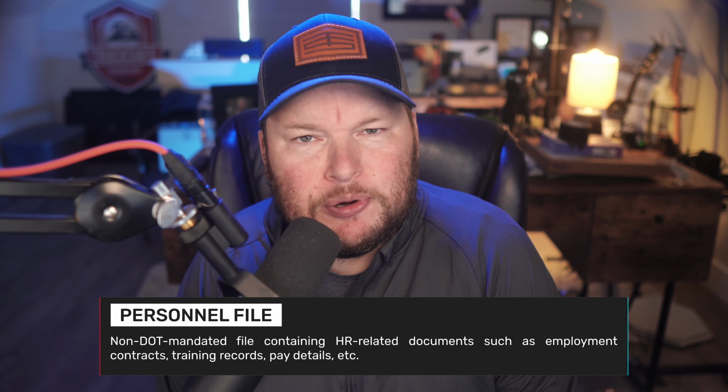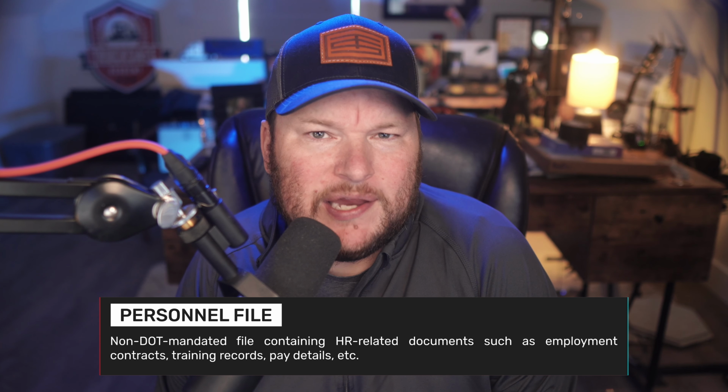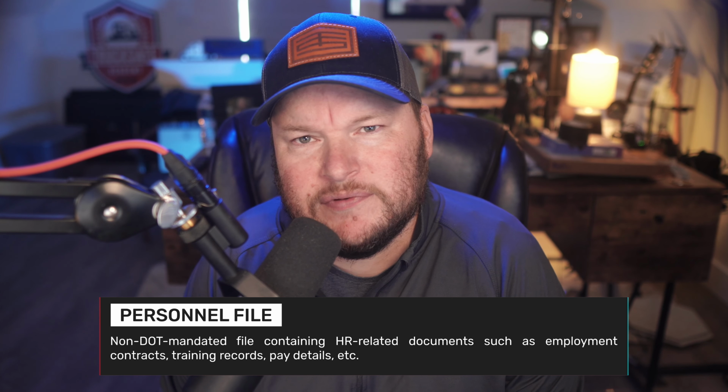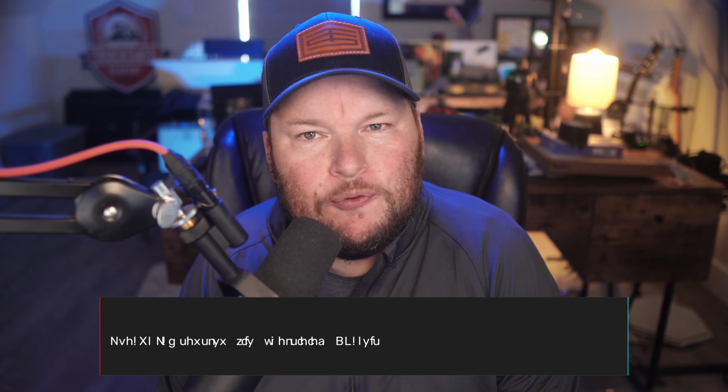Unlike the DQ file, the personnel file is not necessarily federally regulated, at least from a DOT perspective. Instead, it's an internal file that holds records related to the driver's employment or contract history, such as job offer letters, performance reviews, training records, and pay information. The purpose of the personnel file is to manage HR-related matters and provide a comprehensive view of the driver's relationship with the company. It's important to note that while some information might overlap with the DQ file, these files really should remain separate for compliance and organizational clarity.